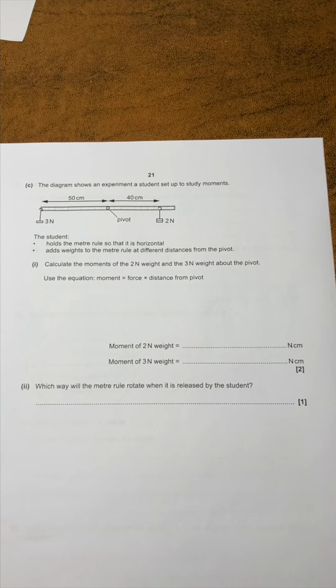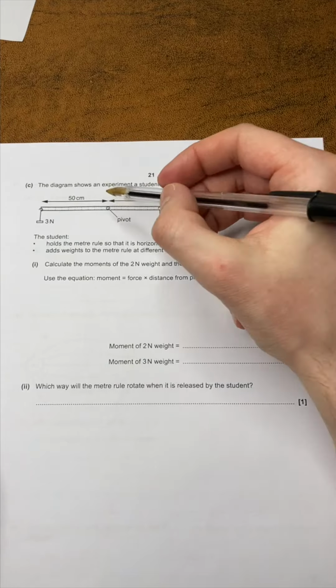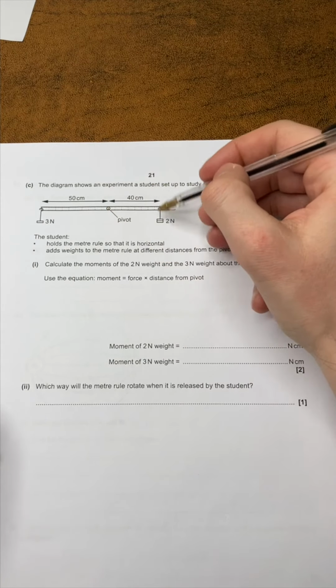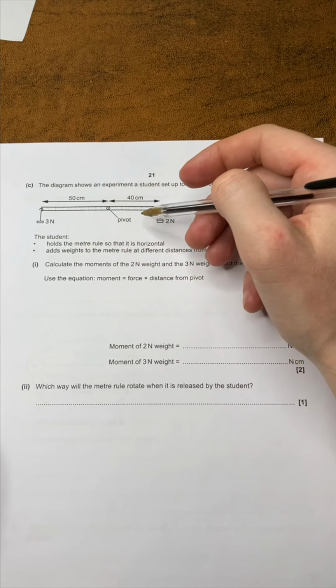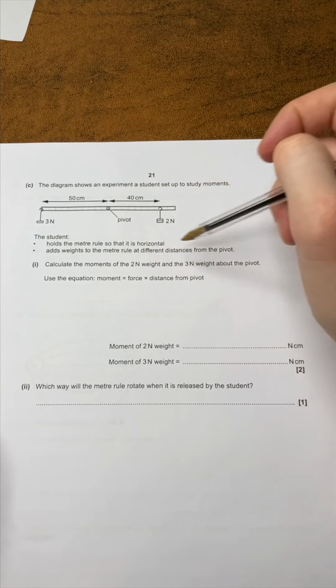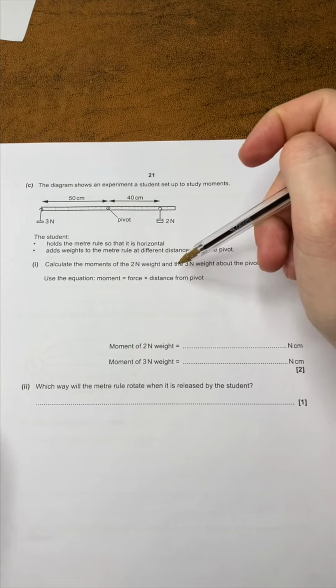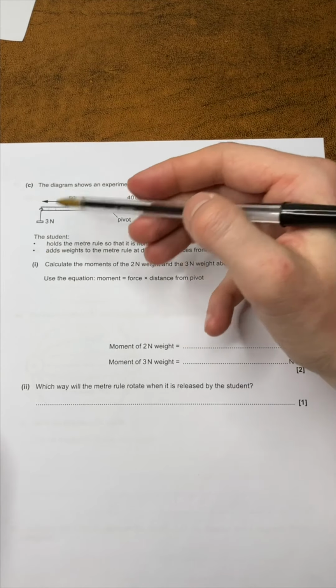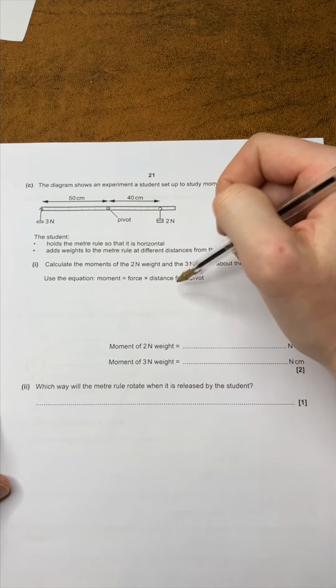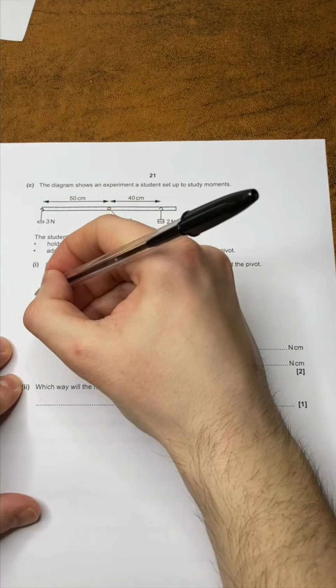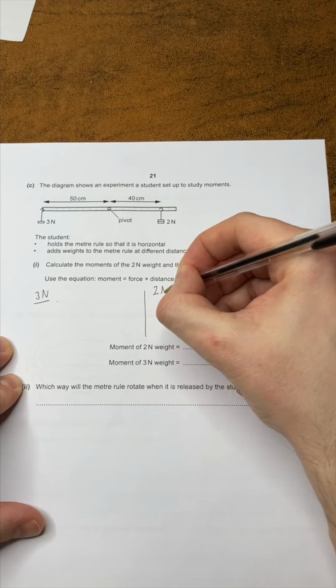Question 21C. The diagram shows an experiment a student set up to study moments. It looks like they've got a metre ruler that's wobbling about a pivot, and they're balancing some weights either side. The student holds the metre ruler so it's horizontal, adds the weights at different distances from the pivot. I'm betting at some point they let it go, but for question C, we calculate the moments, so we want the turning forces. We've got an equation here to help us.